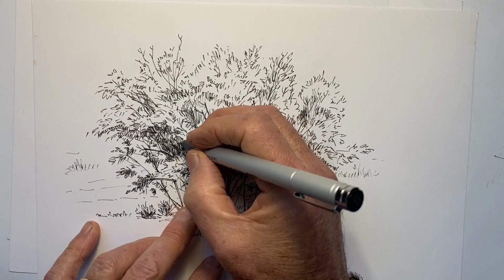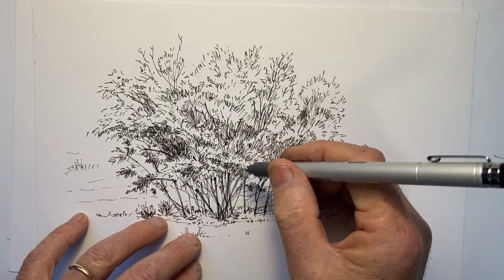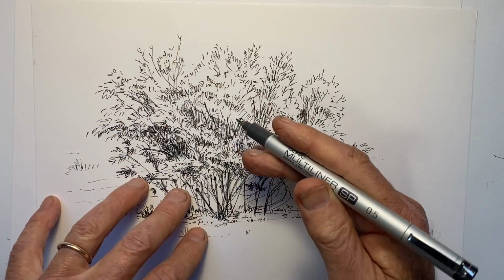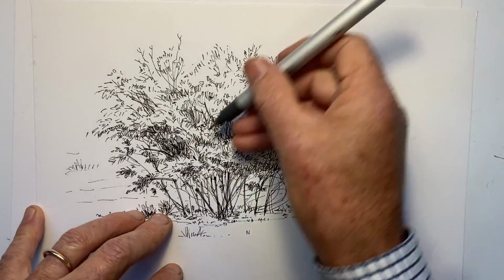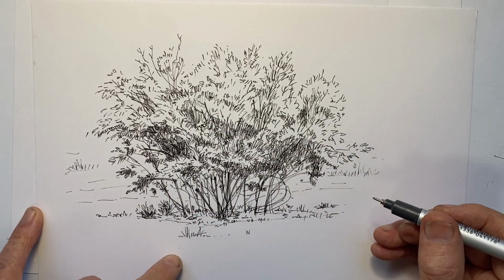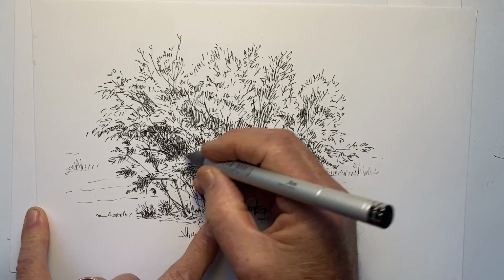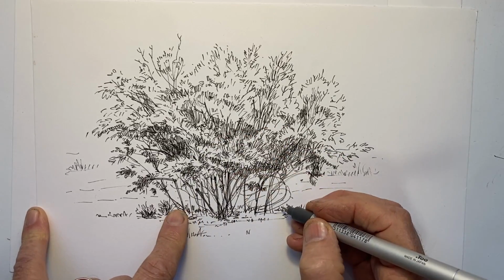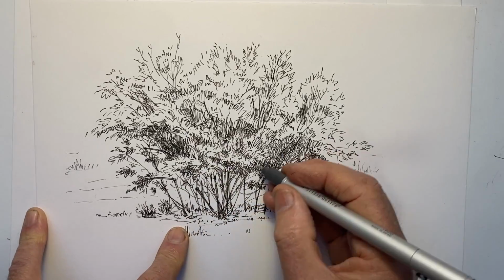which means that my hatching is creating darker areas lower down and darker areas on the side that's away from the light, which in this case is coming down from here. So my darkest areas are going to be here. And those darkest areas include whatever I do for the branches, the trunks as well. My darker one should be over here, not so much over here.